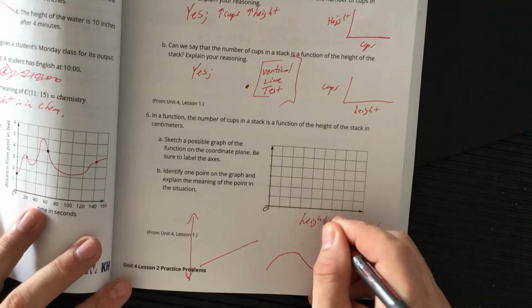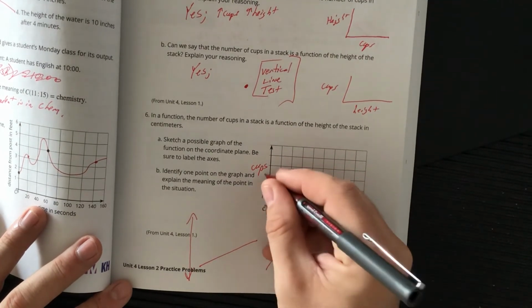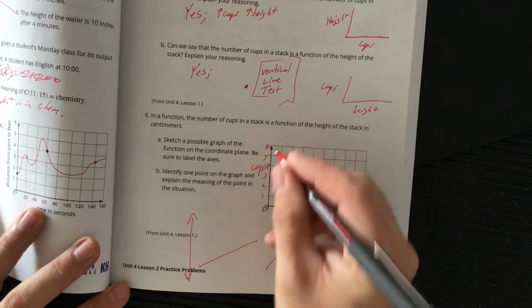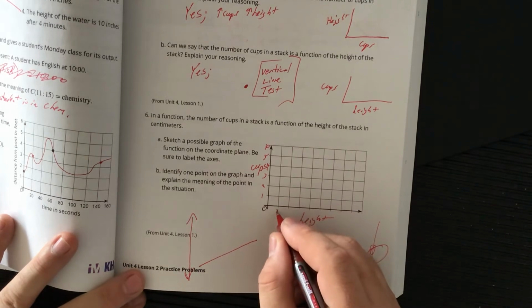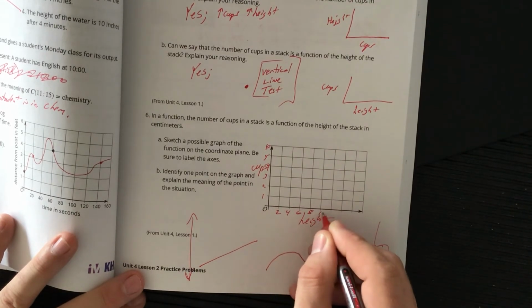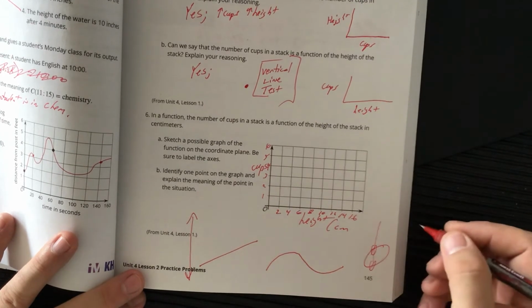Height, cups. I don't know how high every cup is. Wait, never mind, because we could have made up our own numbers, right? I don't know, 2, 4, 6, 8, 10, 12, 14, 16 centimeters.